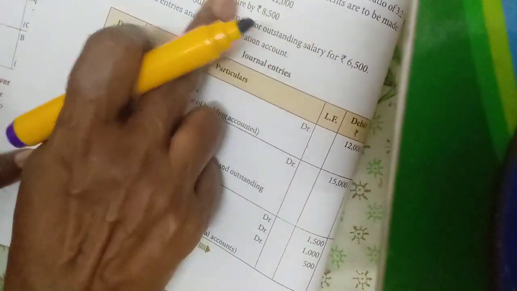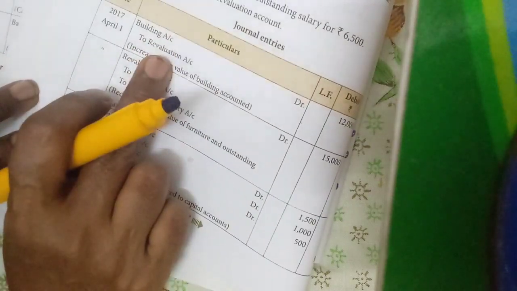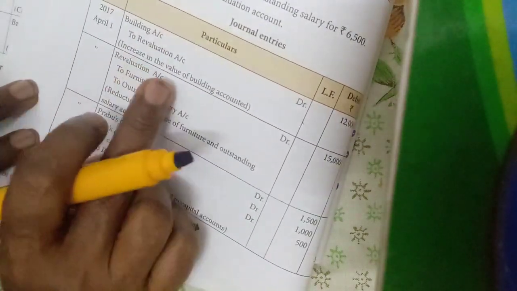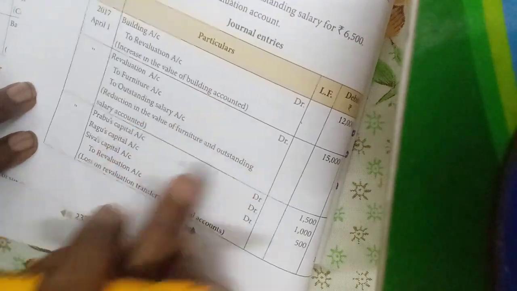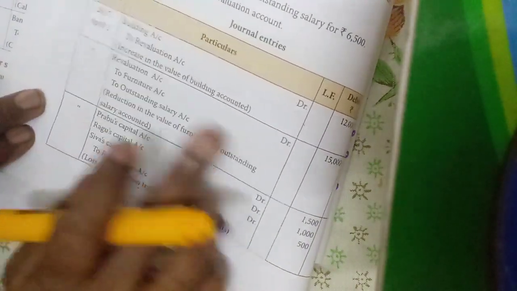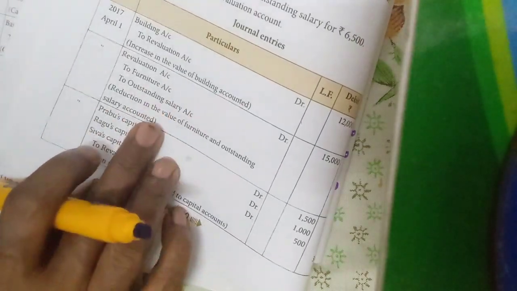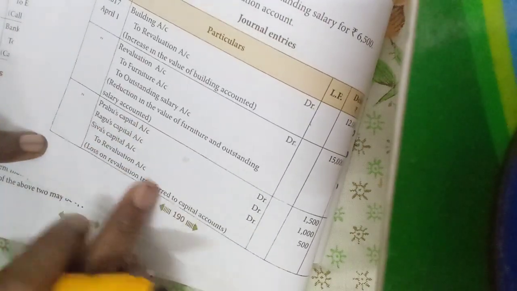Okay, one profit item, then two loss item. See profit, building account debtor to revaluation account. Increase in the value of building accounted or recorded, whatever. Then revaluation account debited for the loss item. Furniture, outstanding salary. Reduction in the value of furniture and outstanding salary accounted. Then loss on revaluation.